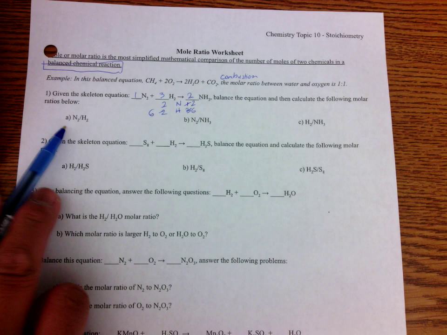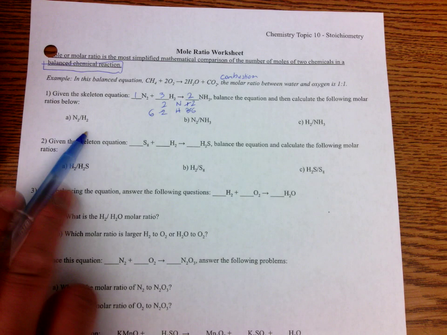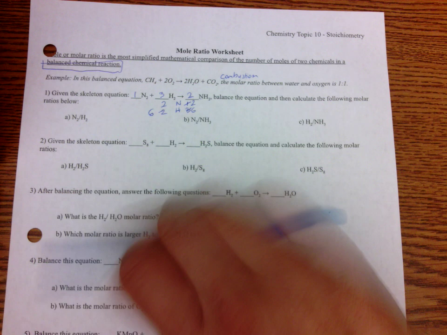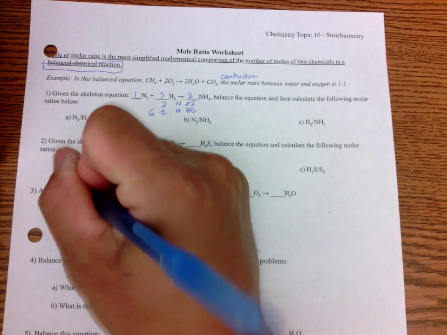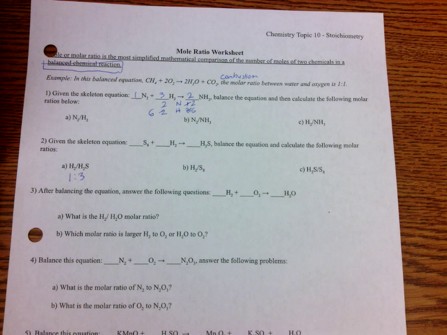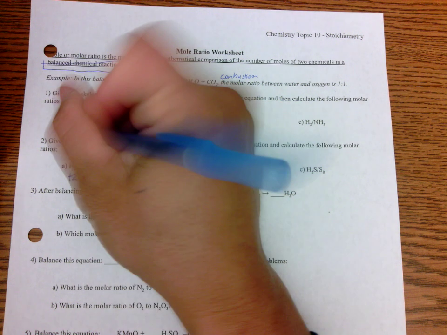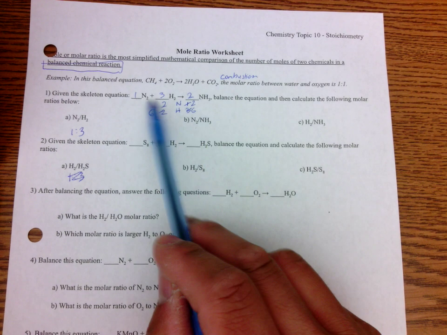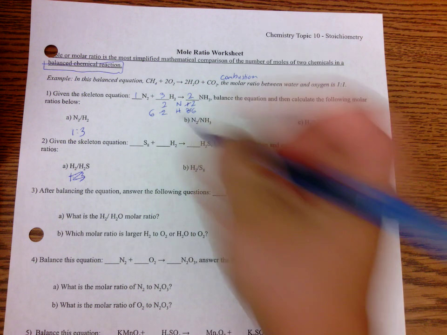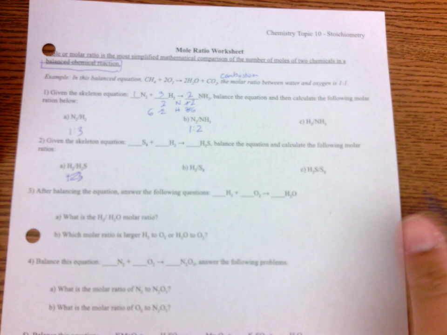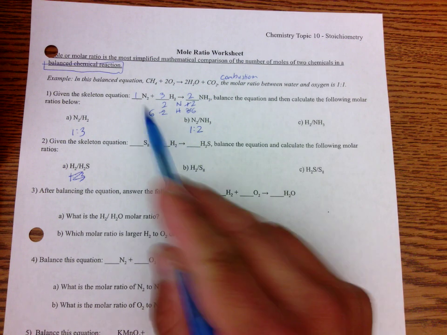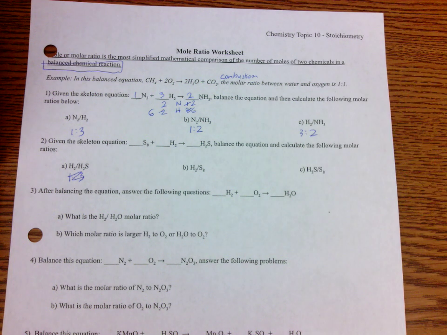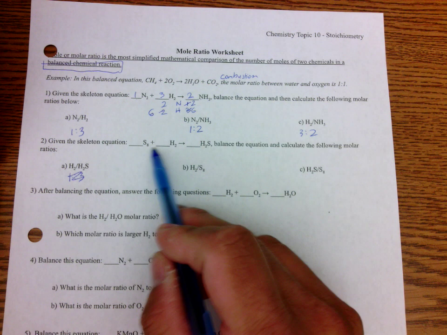Okay. So for this one, N2 to H2, what's the mole ratio? I look over here, 1 to 3, so the ratio is 1 to 3. Okay? Up here, 1 to 3. Okay? N2 to NH3, that's 1 to 2. Okay? So I look at the coefficients again. H2 to NH3 is 3 H2s to 2 NH3s. And then I'm done. I do the same thing with this one and the rest.